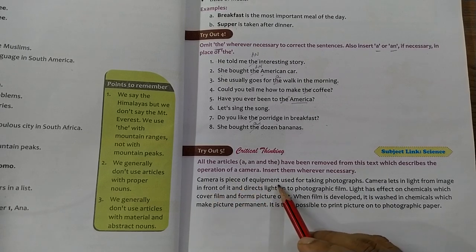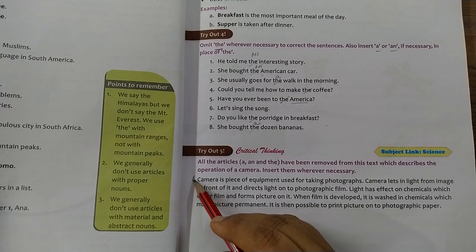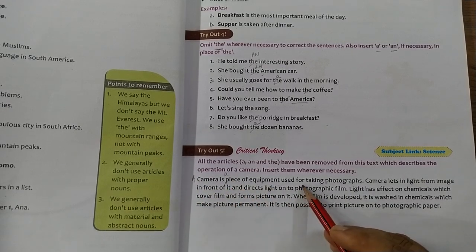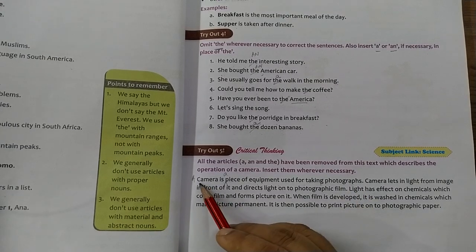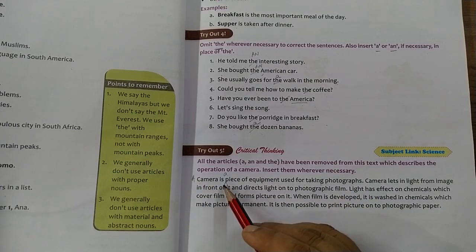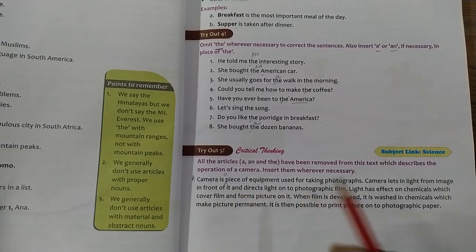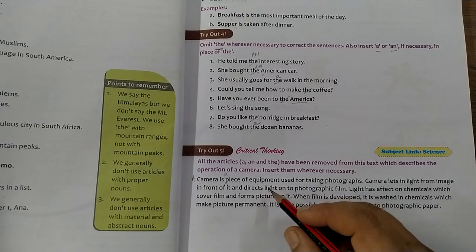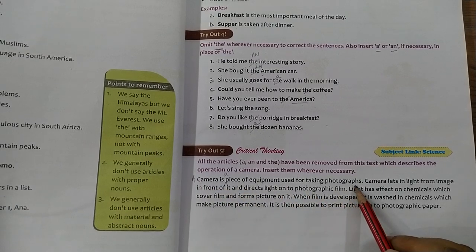Camera is piece of equipment used for taking photographs. A camera is a piece of equipment used for taking photographs. A camera, singular countable noun starting with consonant. A piece of equipment. That means it is not a specific, it is a non-specific piece of equipment. Therefore, a camera is a piece of equipment used for taking photographs.